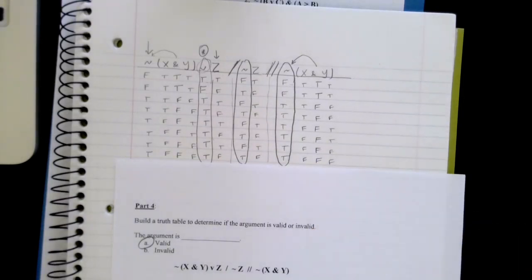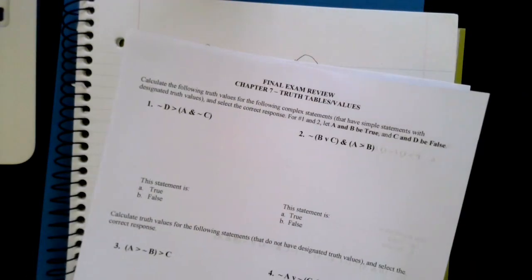So that is our review for the final exam. This should also help you with some of the quizzes. So I hope it was helpful.